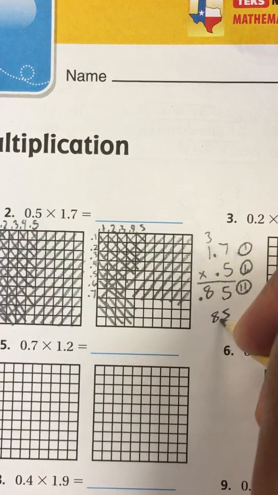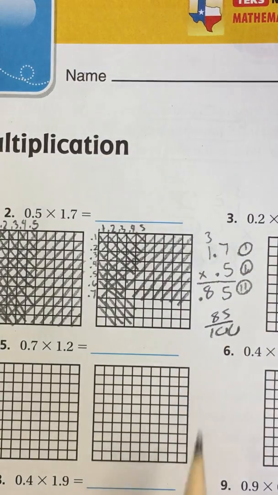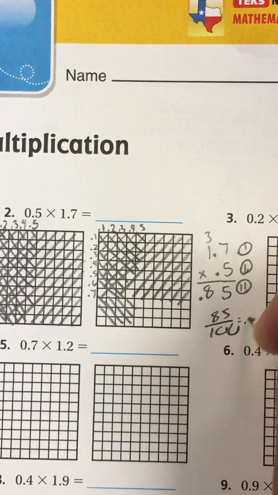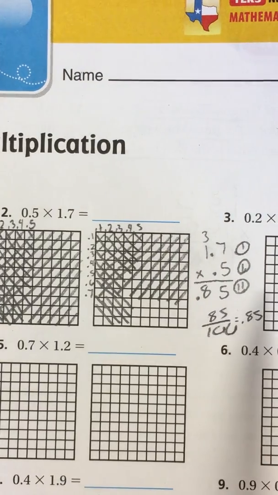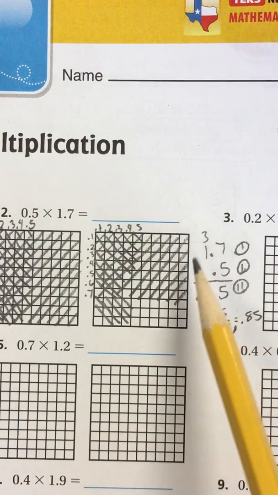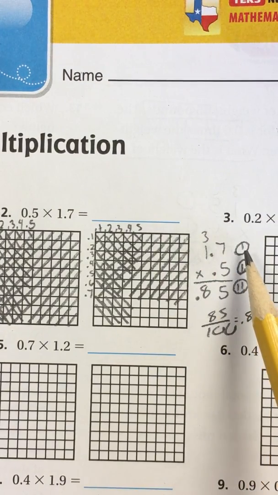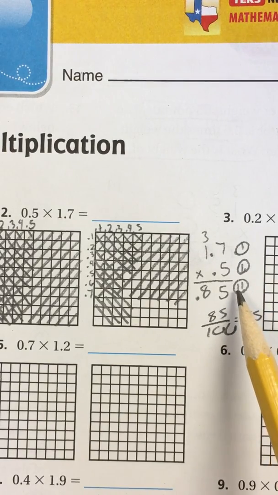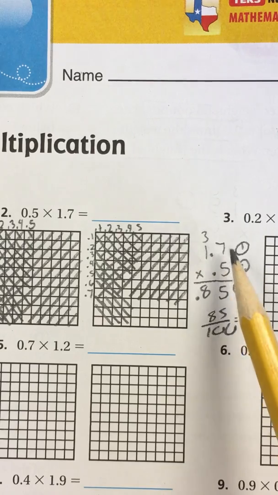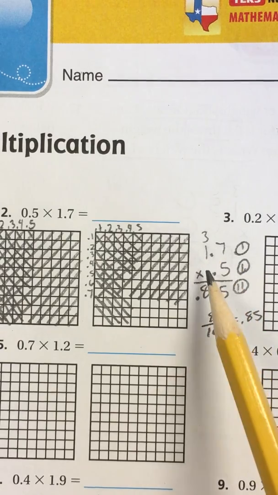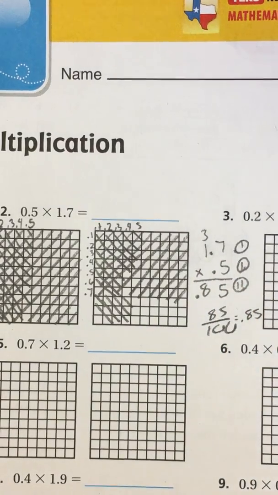Okay, so when I multiply this, I should have 85 X's out of 100, which is 85 hundredths. If I multiply it using the standard method, I have one number to the right of the decimal, one number to the right of the decimal, so I should have two numbers total to the right of the decimal. 5 times 7 is 35. 5 times 1 plus 3 is 8.